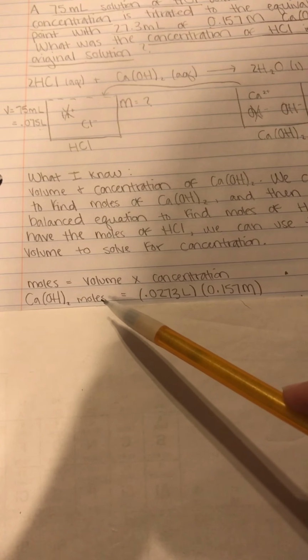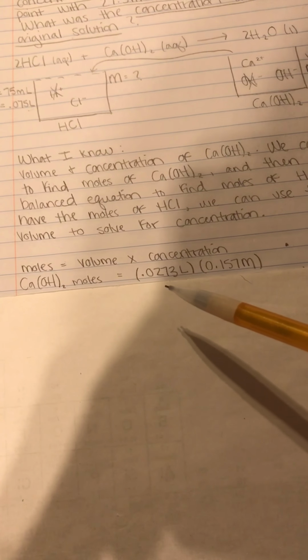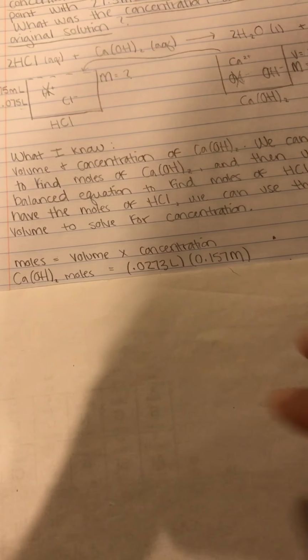So here I set up an easy problem, volume times concentration, 0.0273 liters times 0.157 molarity. And that gives us 0.004281 moles of calcium hydroxide.